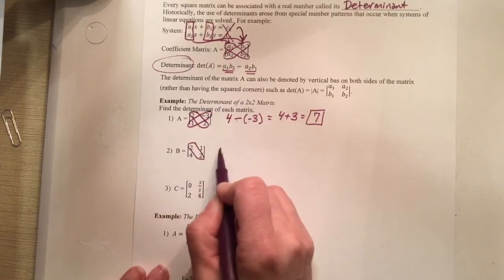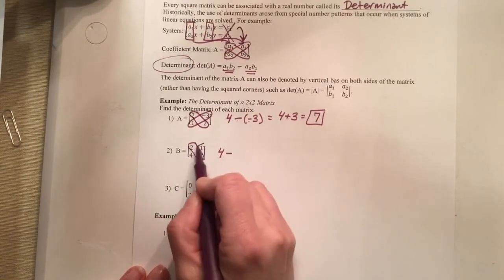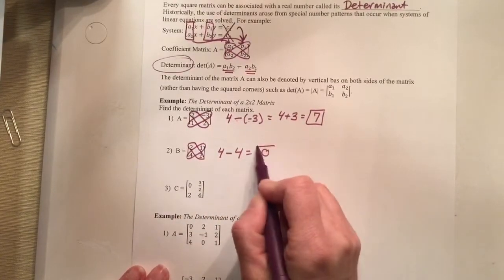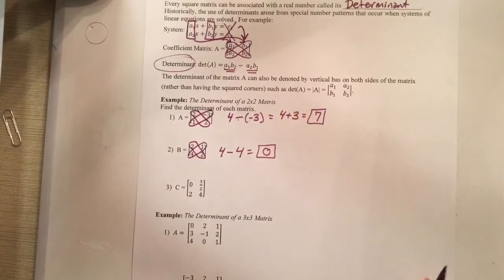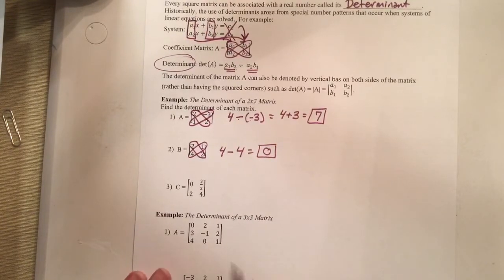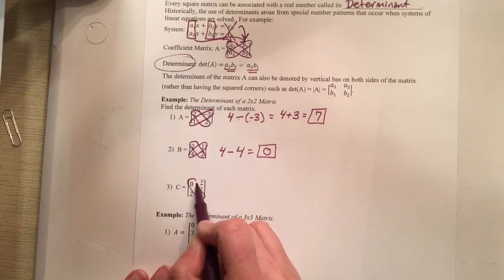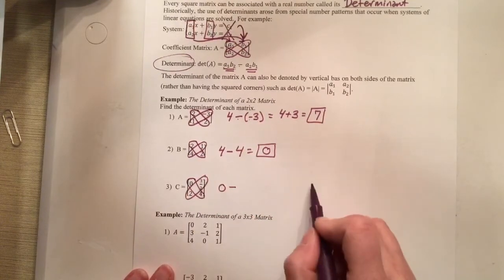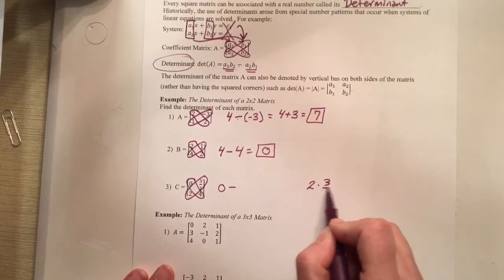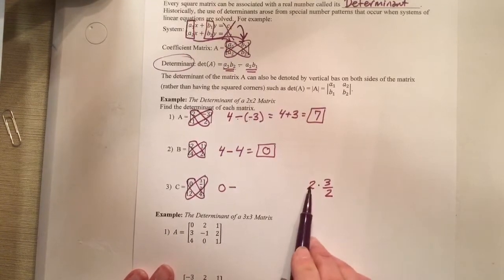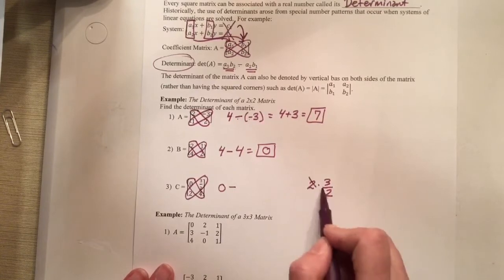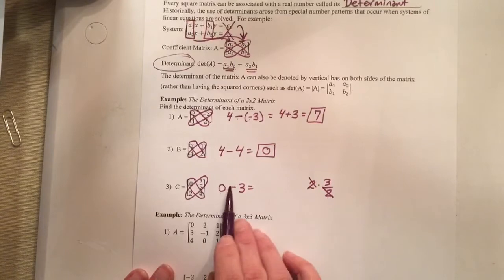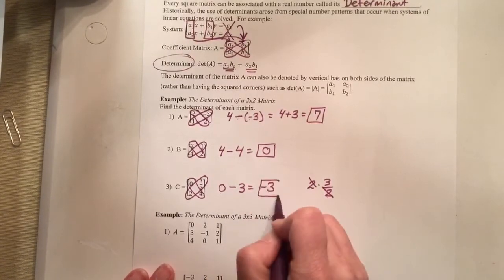Okay, let's find the determinant of matrix B. 2 times 2 is 4, minus 1 times 4 is 4. 4 minus 4 is 0. So this has a determinant of 0. Next one. 0 times 4 is 0, minus 2 times 3 halves. When you multiply by a denominator, they cancel, so all I would have left is a 3. So this is 0 minus 3, which is negative 3.